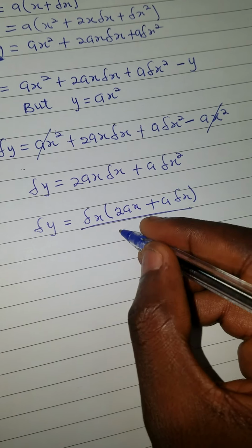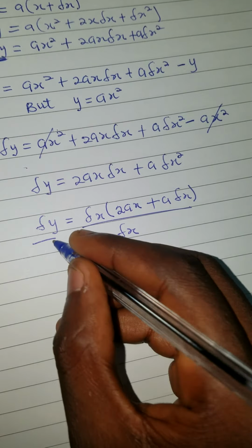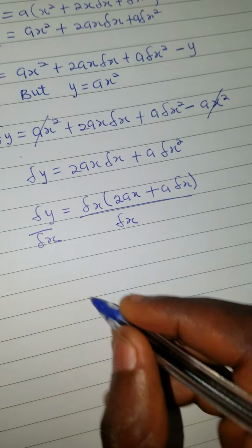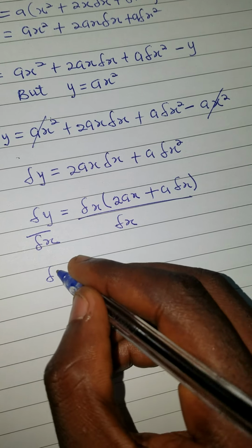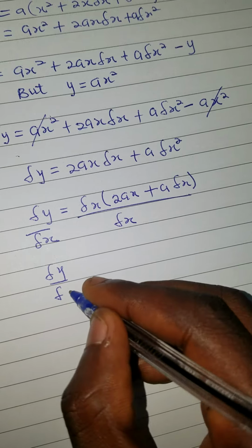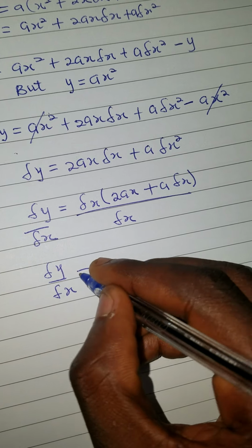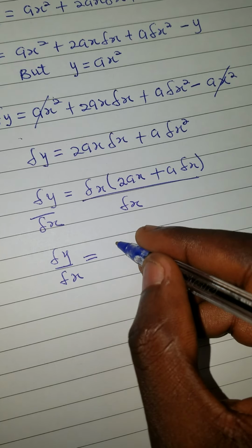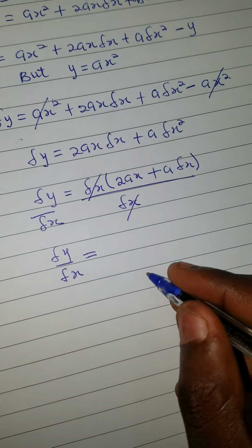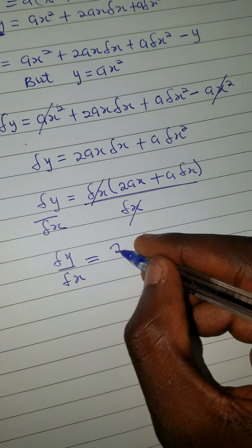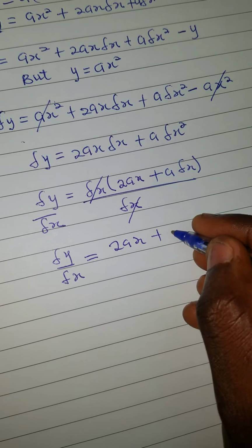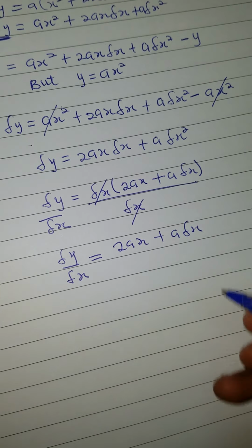Divide both sides by change of x, and your change of y over change of x will be equal to, this will cancel out this, 2ax plus a change of x.